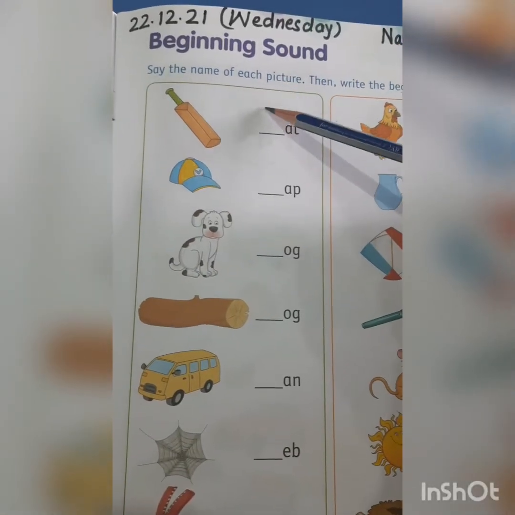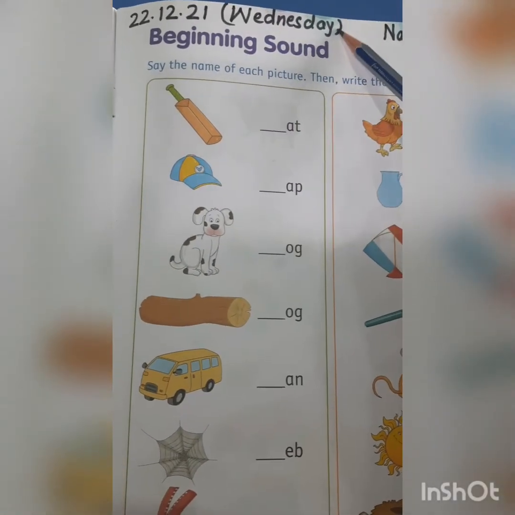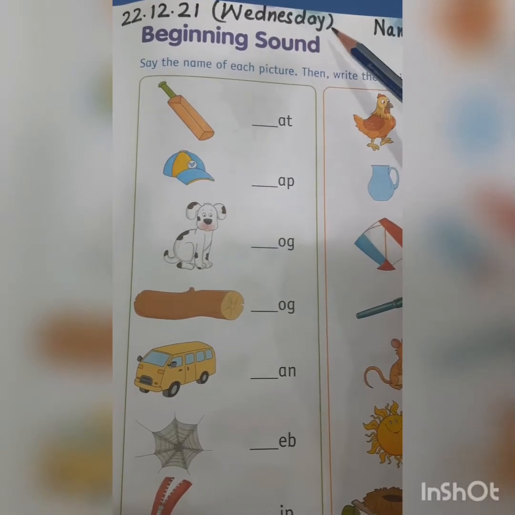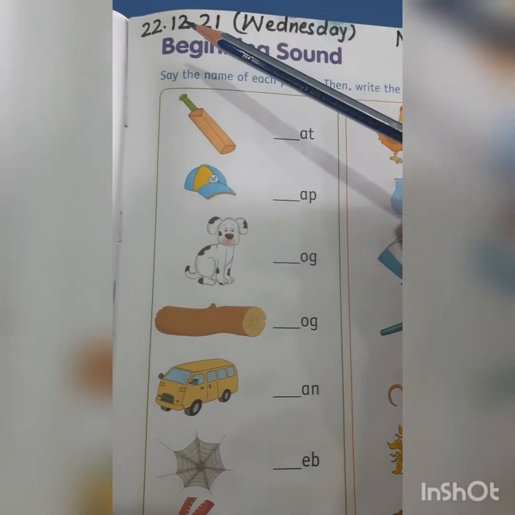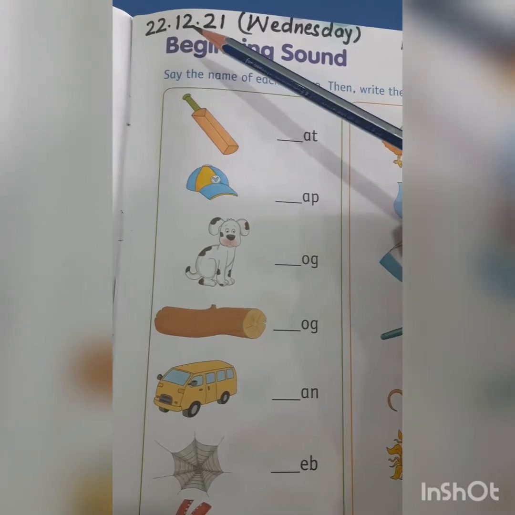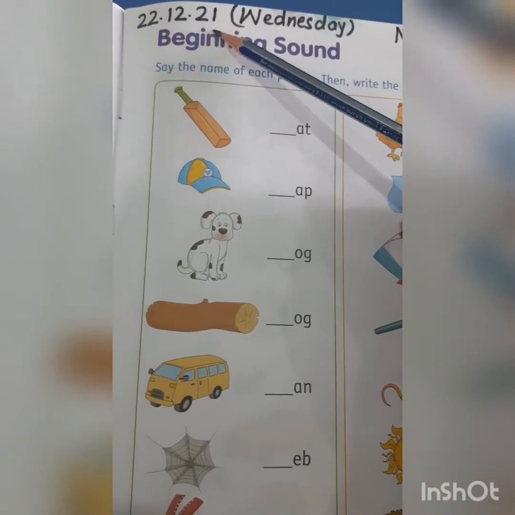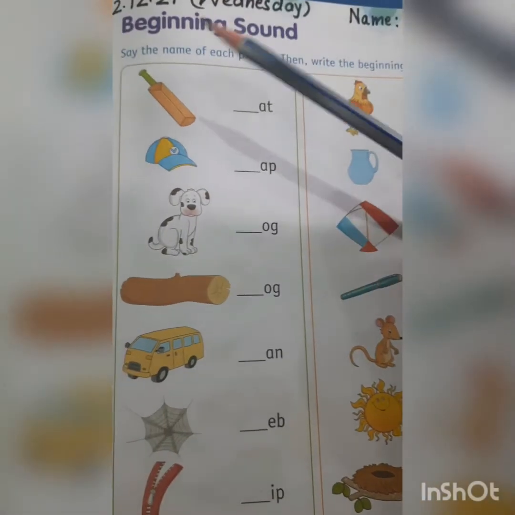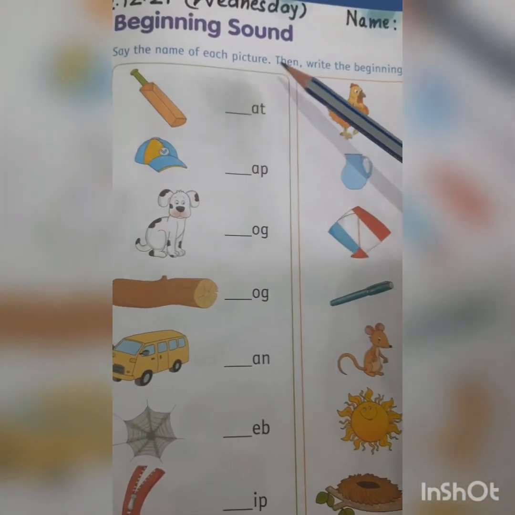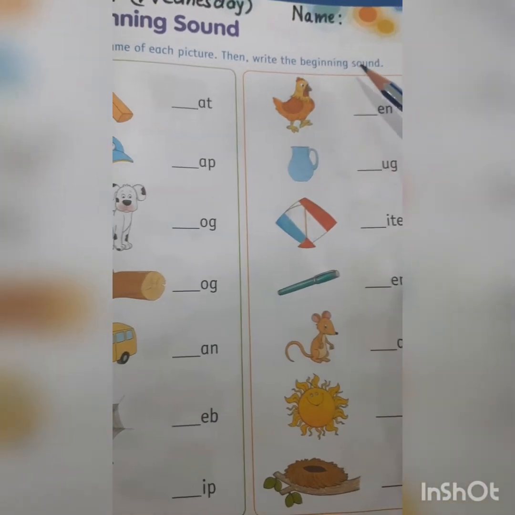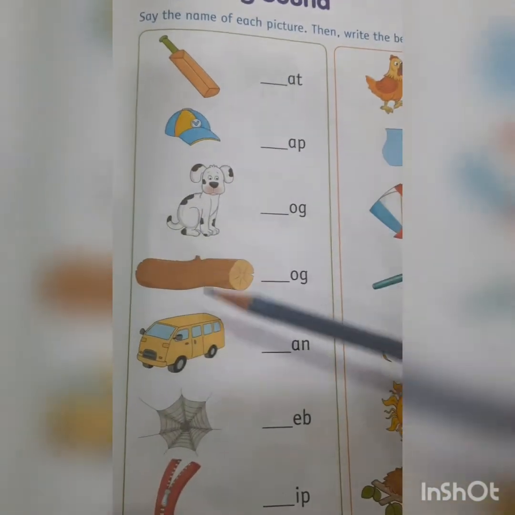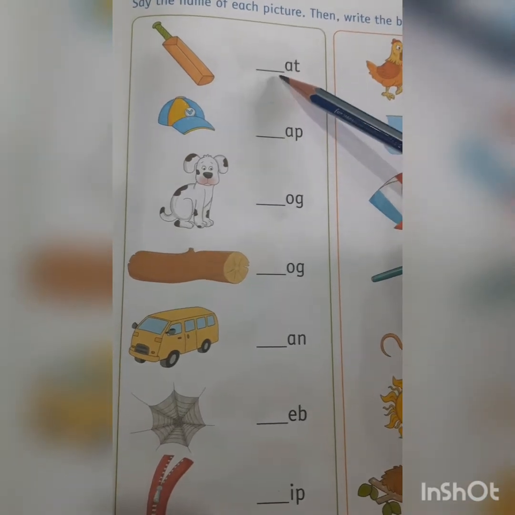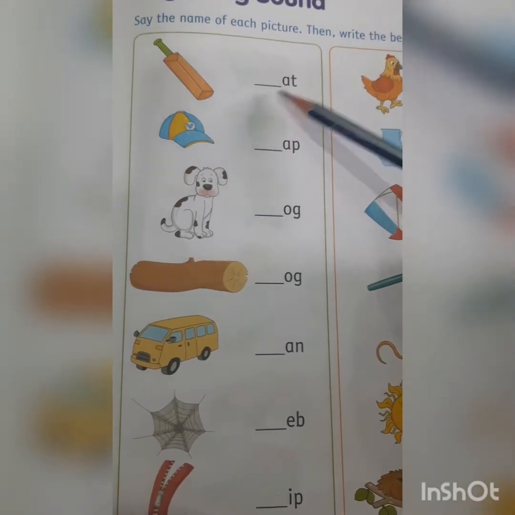So children, this is your worksheet. Today is Wednesday, 22nd of December 2021. And dear children, here you have to write your name. So your worksheet is say the name of each picture, then write the beginning sound. Now let's see the pictures. Pictures को देख के हम initial sound लिखेंगे children. Then we have to complete the word and then read it.